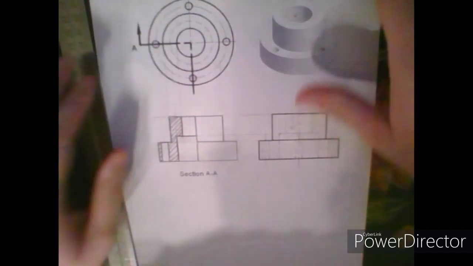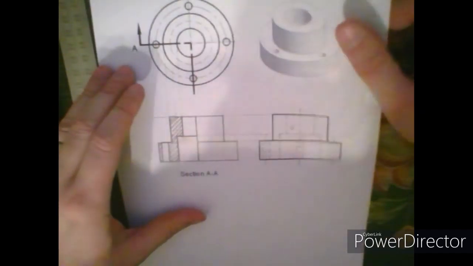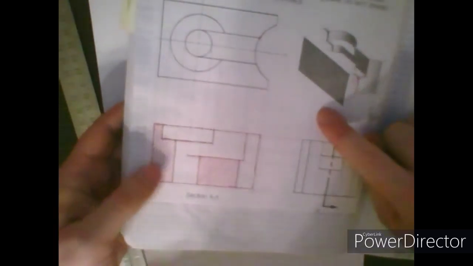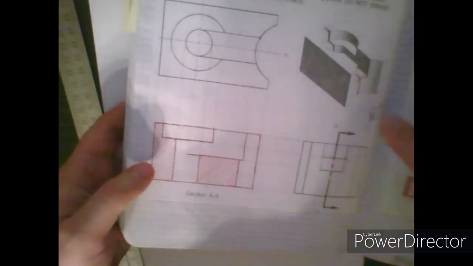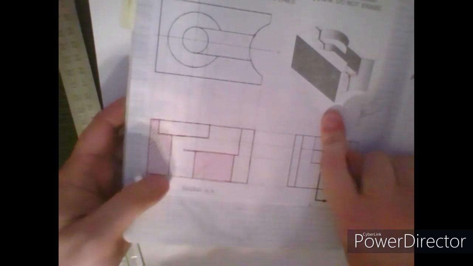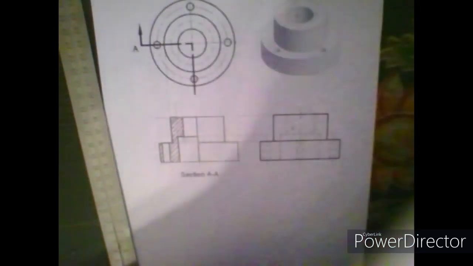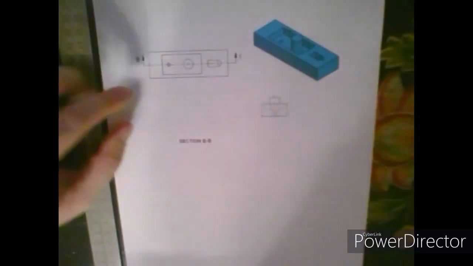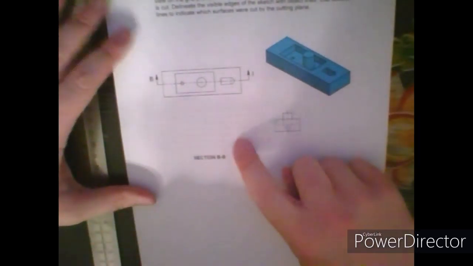So you're going to take, I know it's in my engineering notebook, but you're going to take a picture of this drawing that you did with me. Then you're going to draw this one by yourself.